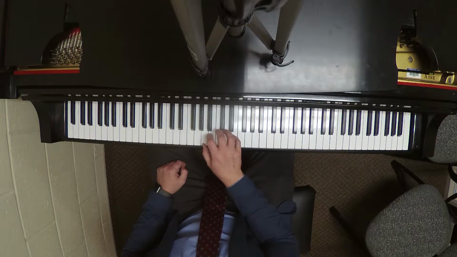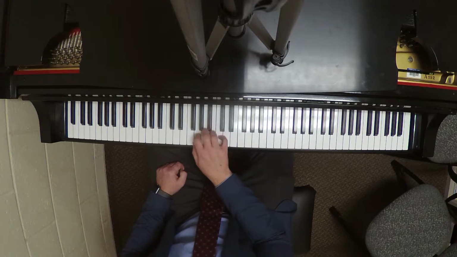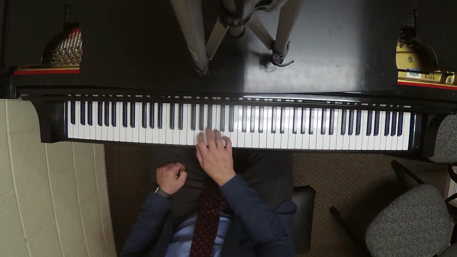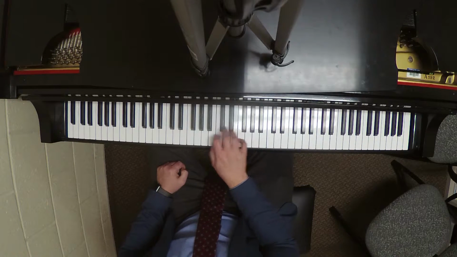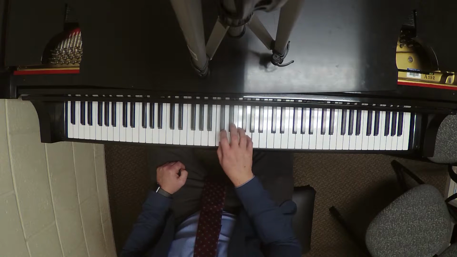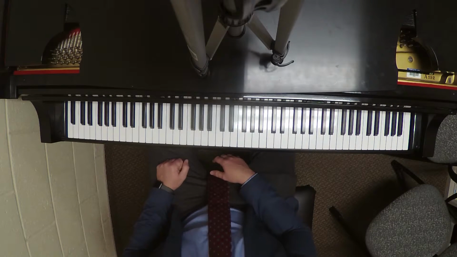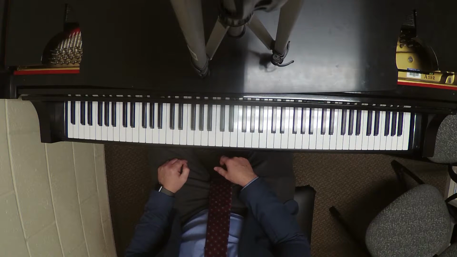And play them both down at the same time. No sloppiness there. You want a nice clean sound. Again. Okay. Once you've memorized that pattern, you are pretty much playing Hello by Adele.